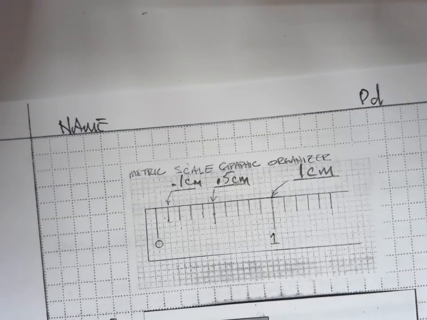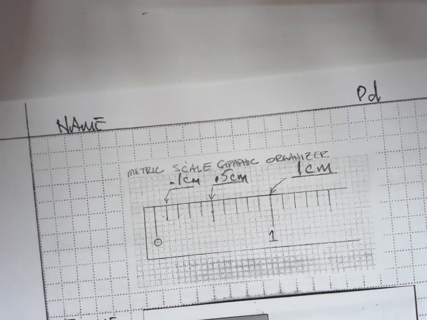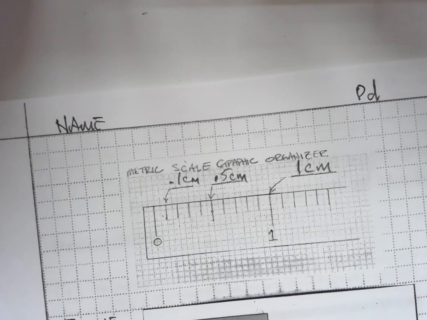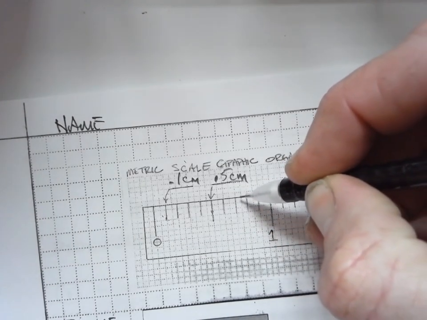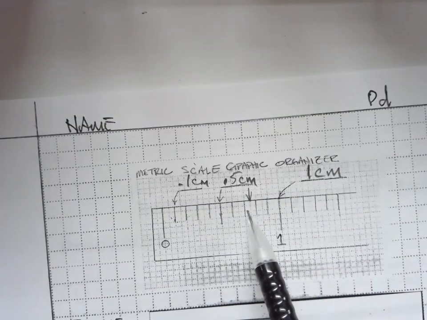So let's take a look and say, what if a measurement is, say, right here? Let me get a sharper pencil here if I can find one. Let's see if this works. So the thing we're measuring ends right there.